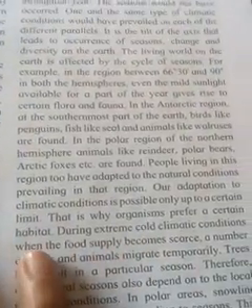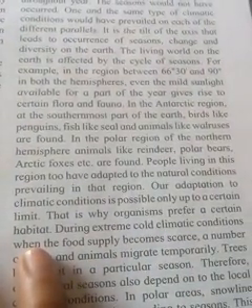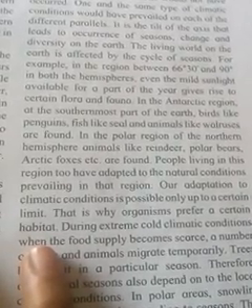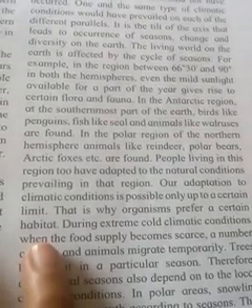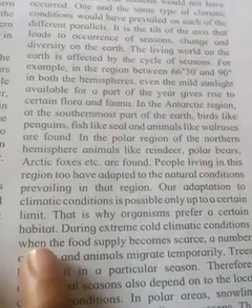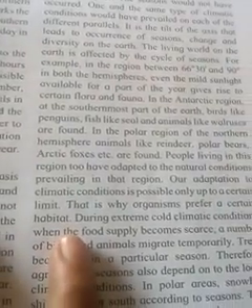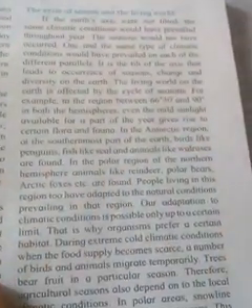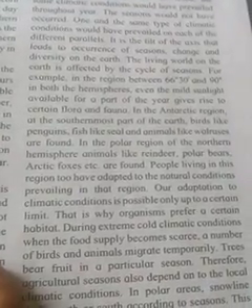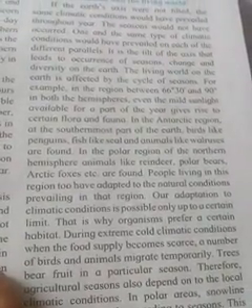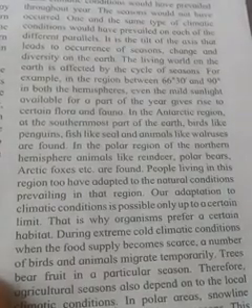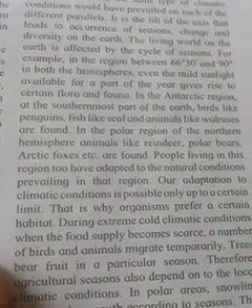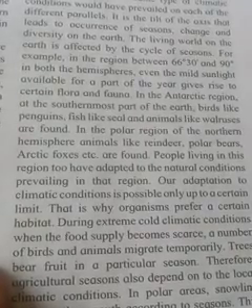In the southern part of the earth, birds like penguins, fish like seals and animals like walruses are found. And in the polar region of the northern hemisphere, animals like reindeer, polar bears, arctic foxes etc. are found.